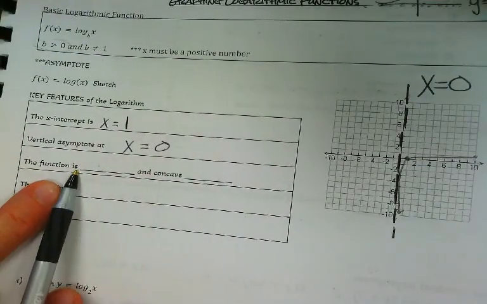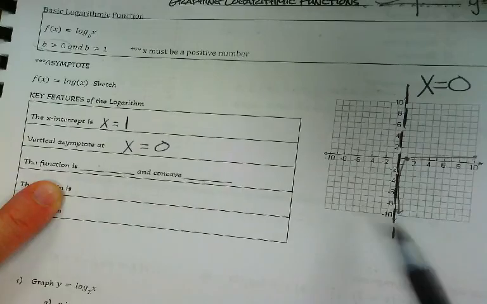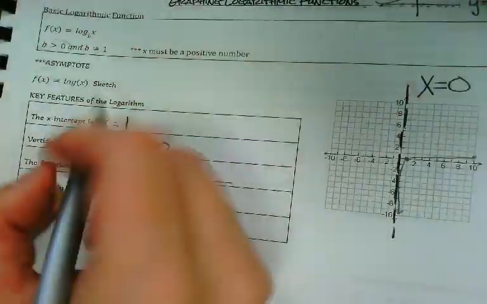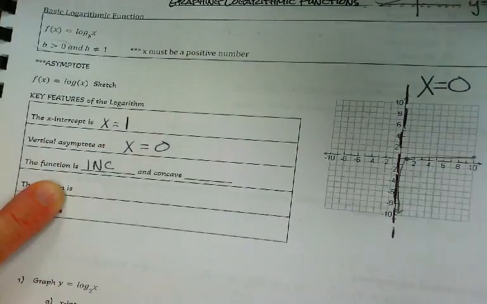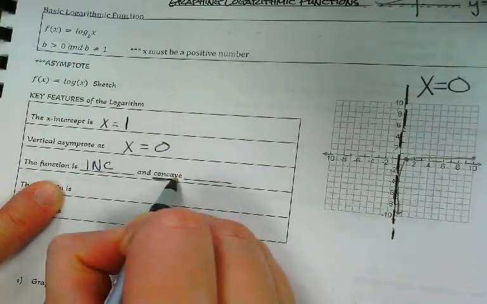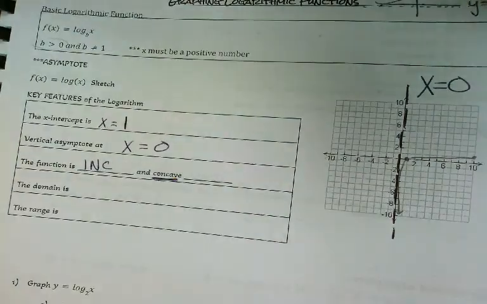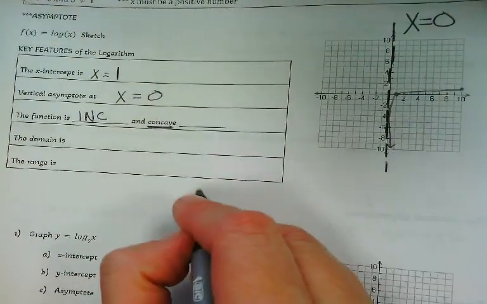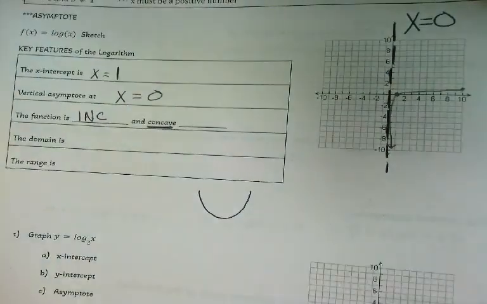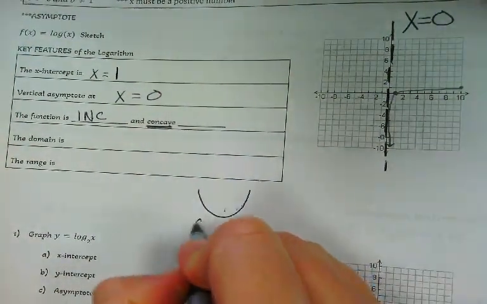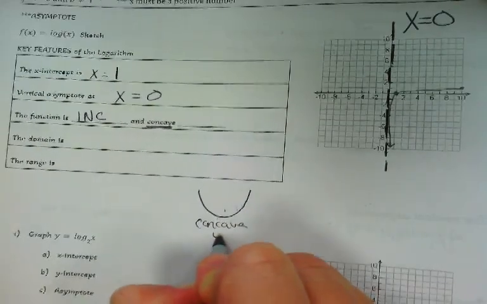This function is, I'm looking for either increasing or decreasing. When I go left to right, is this thing going up or down? Up. So this function is definitely increasing. And concave. Have we talked about concave in any of our functions? Okay. So here's what concave means, because we're going to do this a lot in the trig unit. If it can hold water, something like this, right? You can stick water in here. We call it concave up.